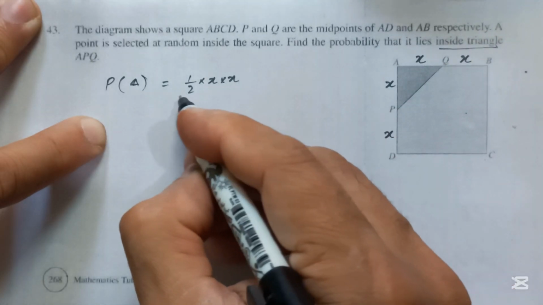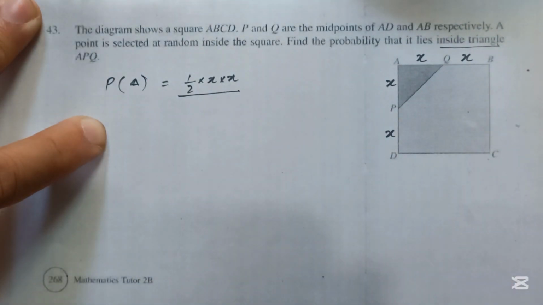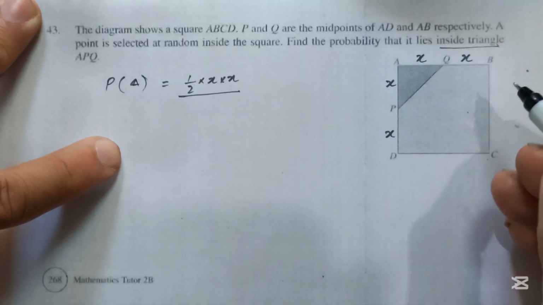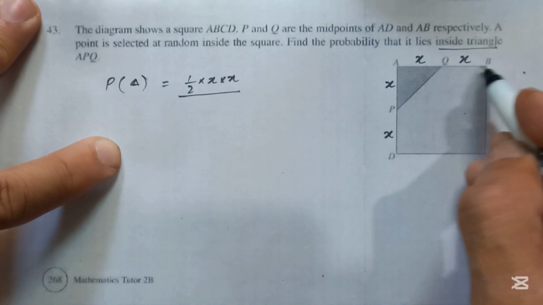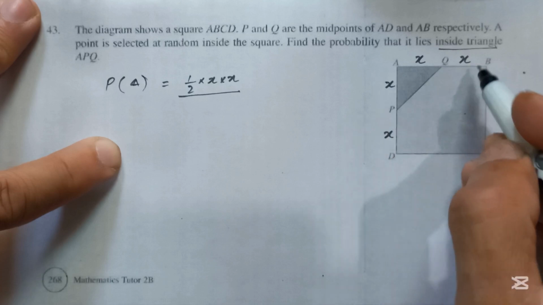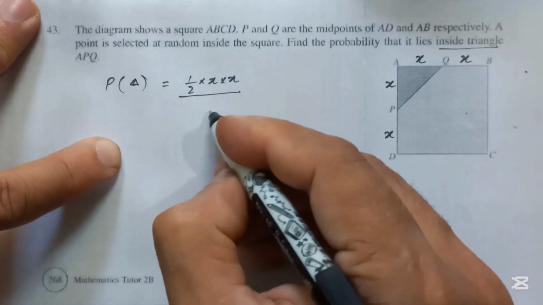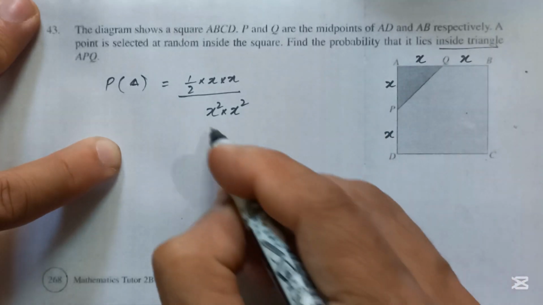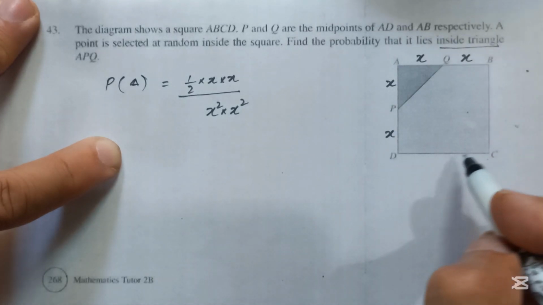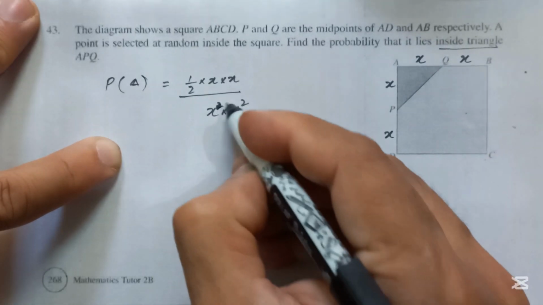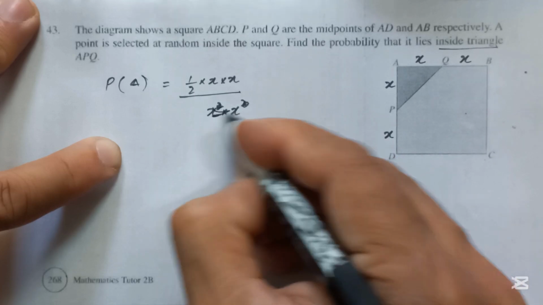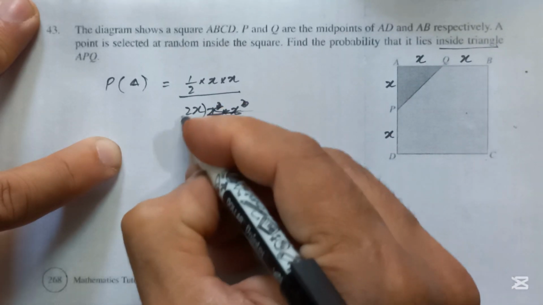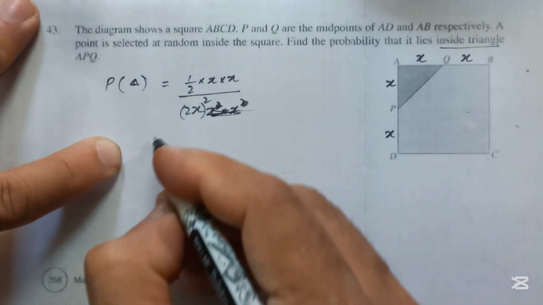Both are x, and the total area of the square is definitely L square, where L is the length of the square. Rather x square, no, the length will be 2x and L square will be the area.